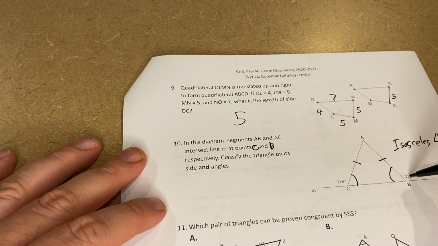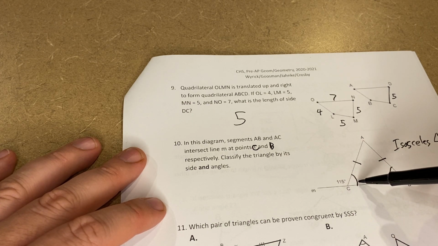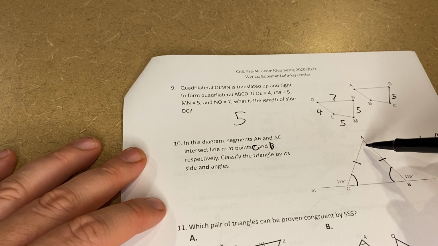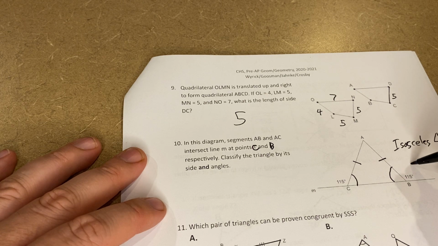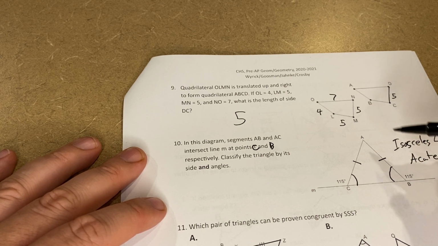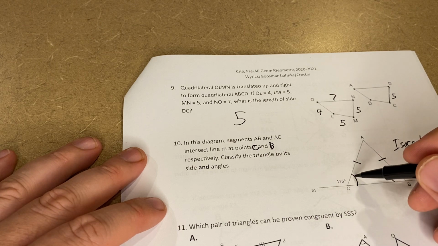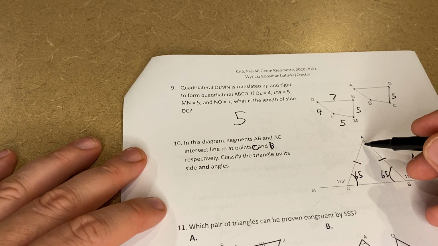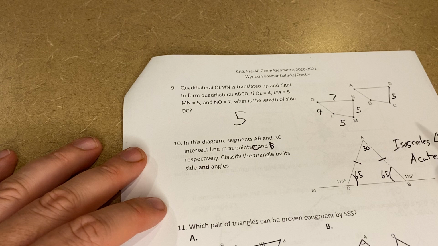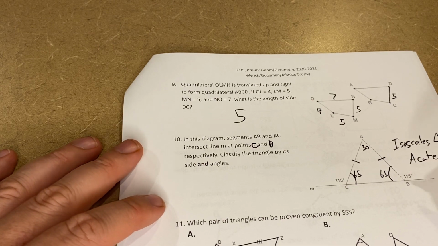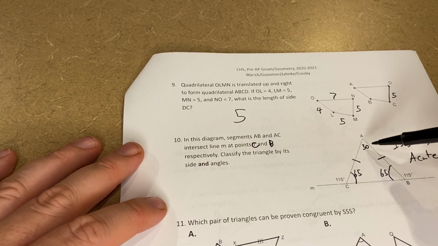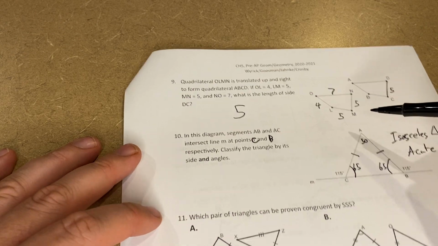And if this is 115, this is going to be less than 90, and this should not be a right angle, so this is probably going to be acute. If I go ahead and do the math, 180 minus 115 is the same thing as 80 minus 15, which should be 65. If this one's also 65, that means this top angle is going to be 50. 65 and 65 would make 130, and 180 minus 130 is 50.